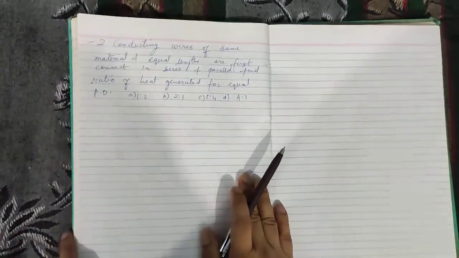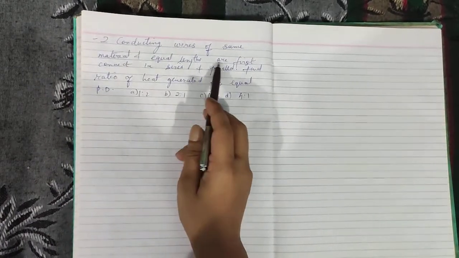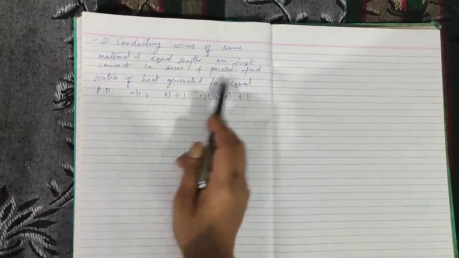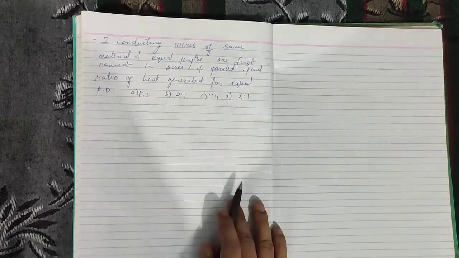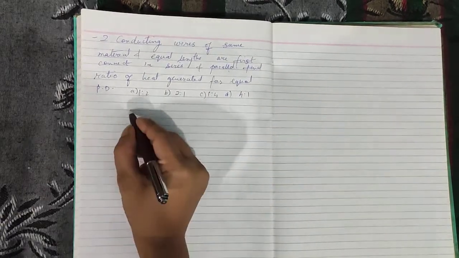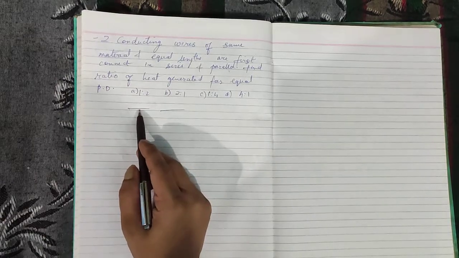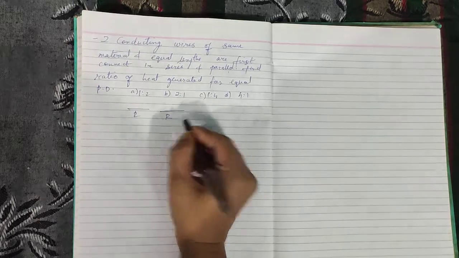Similarly, students, I have another question for you. Two conducting wires of the same material and equal lengths are first connected in series and then in parallel. Find the ratio of heat generated for equal potential difference. So the question is that there are two conducting wires which have the same material, same length and same diameter. That means they both have equal resistance R and R.